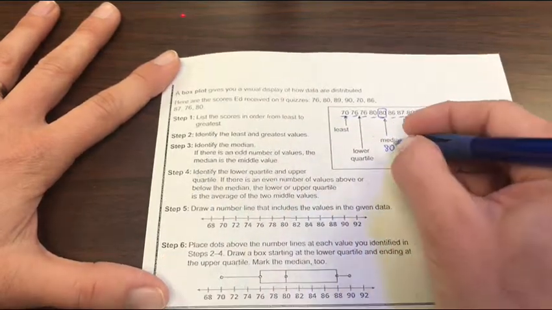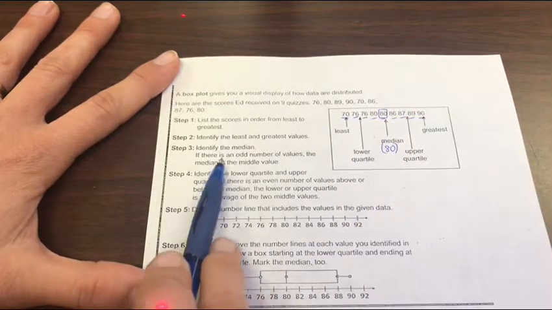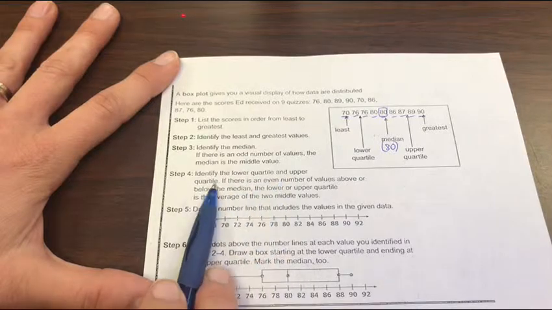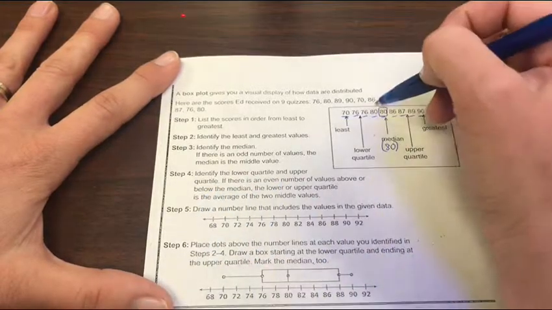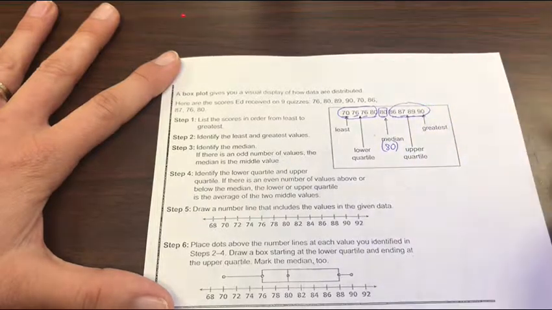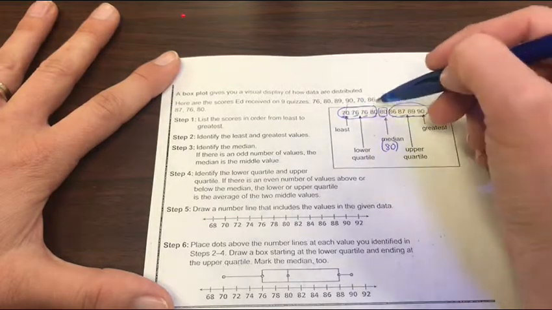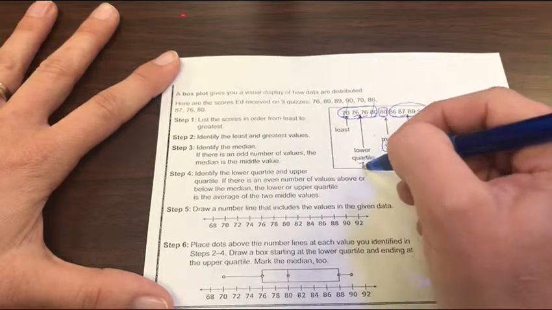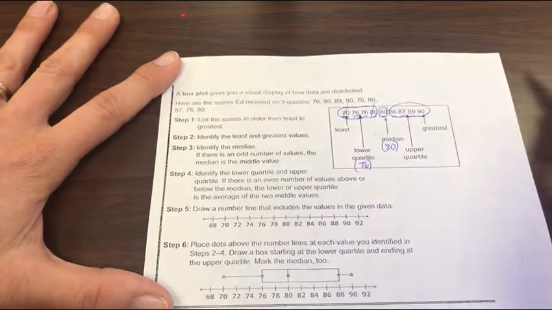So your median is going to be 80. Identify the lower quartile and the upper quartile, okay? So we're going to circle our first half of our numbers, circle our second half of our numbers, and we're going to find the middle number. Now, halfway in between 76 and 76 is just 76.